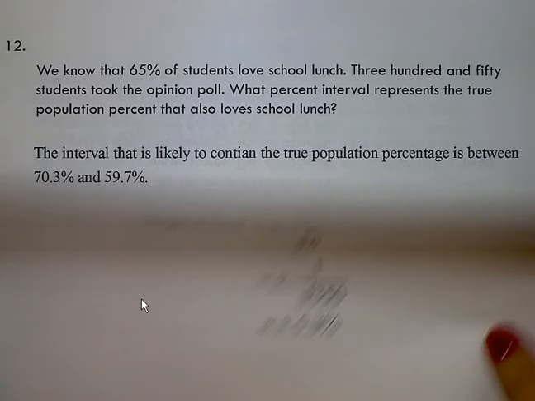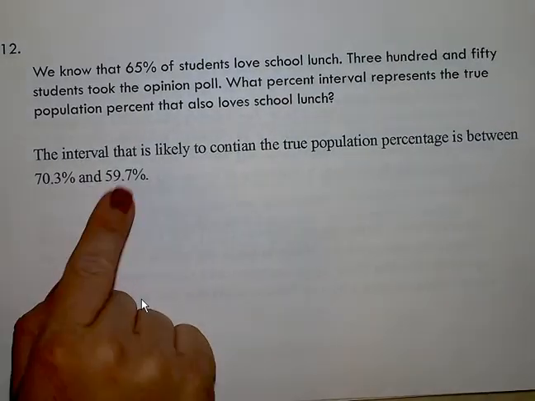So first you come up with the margin of error, and then again we're going to add it and subtract it.